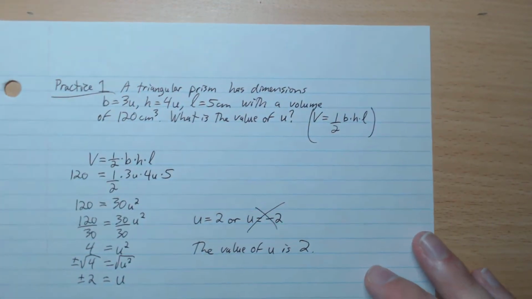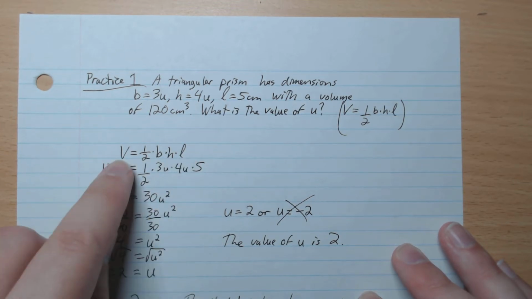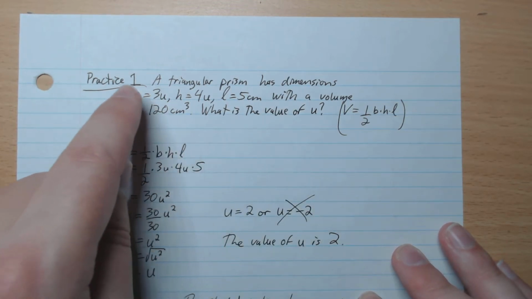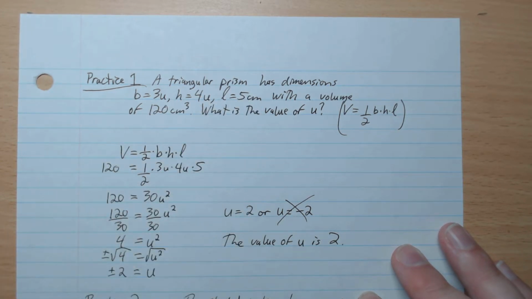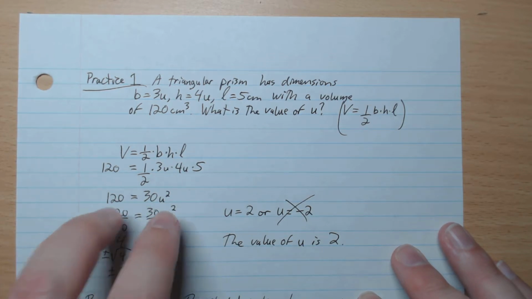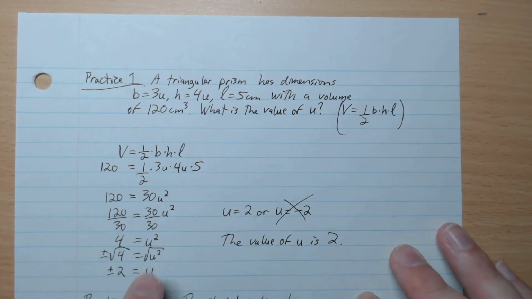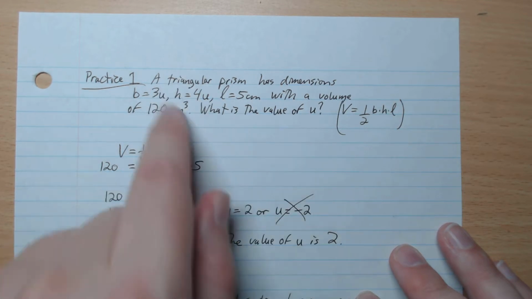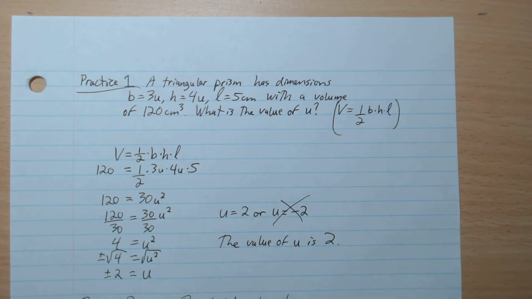Okay, and we're back. And so we see here V equals half bhL. We know V is 120. We know that b is 3u, h is 4u, and L is 5, like that. So this gives us 30u squared equals 120. Divide by 30 on both sides to get u squared on its own. Square root both sides to get rid of the square, and so we have u equals plus or minus 2. We reject the value of u equals negative 2 because there's no negative lengths in our problem, and so the value of u is 2.